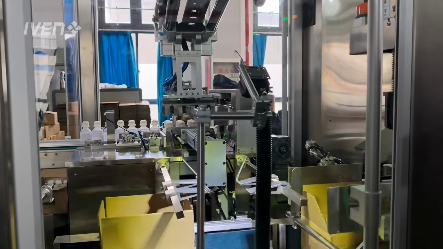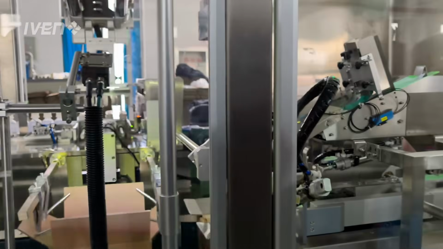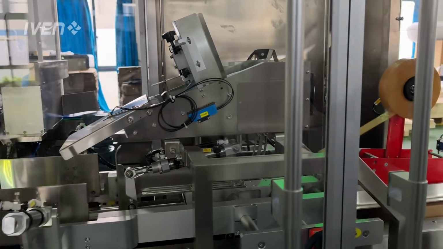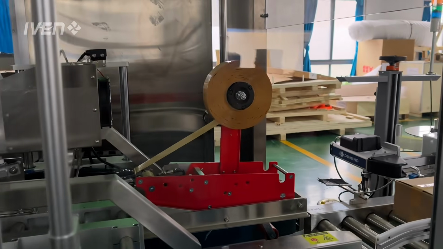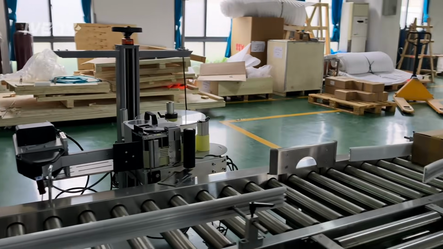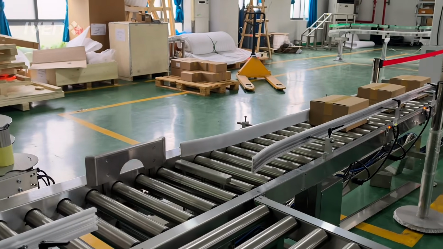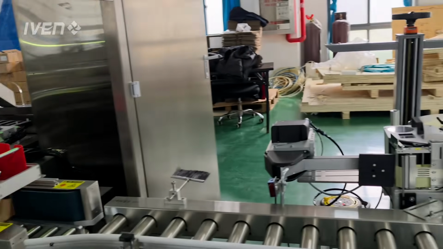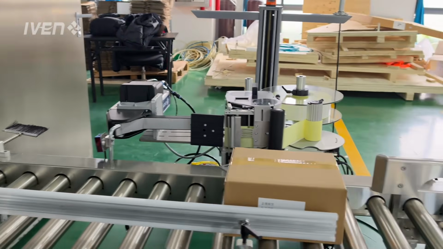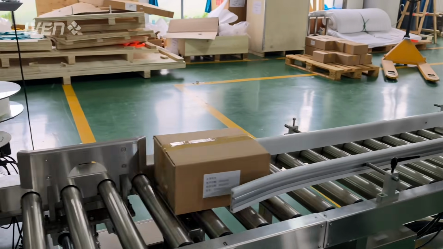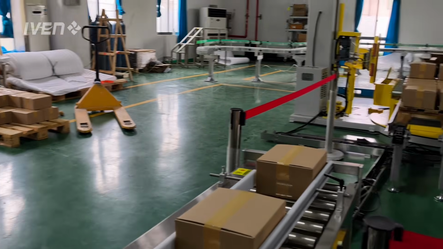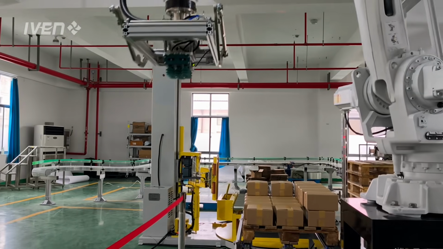So after the bottles are put in the box, it will go to sealing. There's the tape. So after sealing, a robot will do the palletizing, putting these cartons onto the wooden pallet.